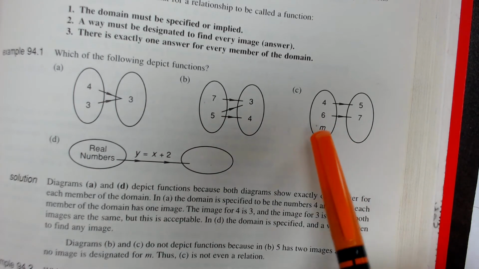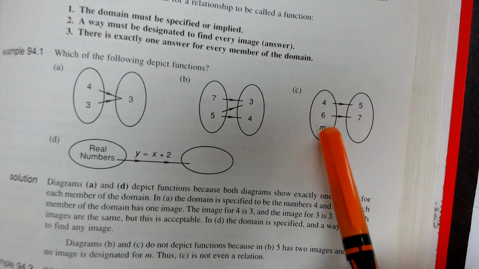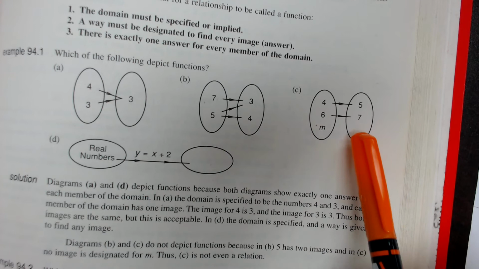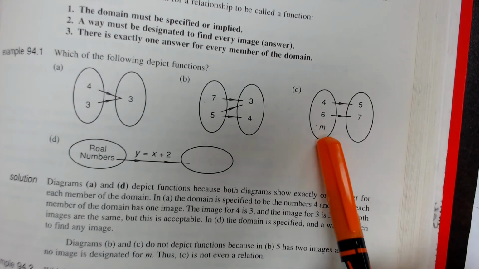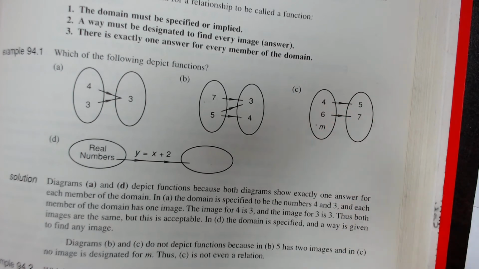Now the next one, this is not a function. And the reason why is because if I plug a number into an equation, I'm definitely going to get an answer. I can't have a value that gets plugged in and then yields no answer. So this is not a function either.